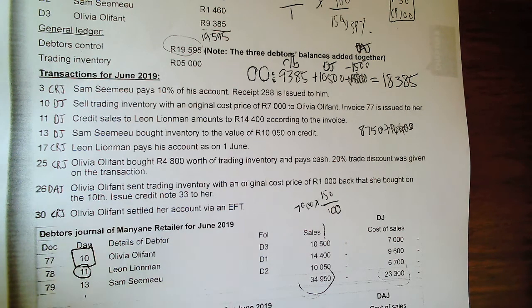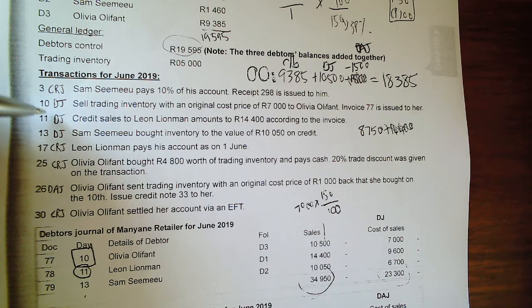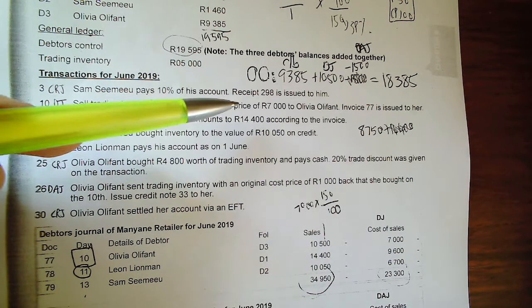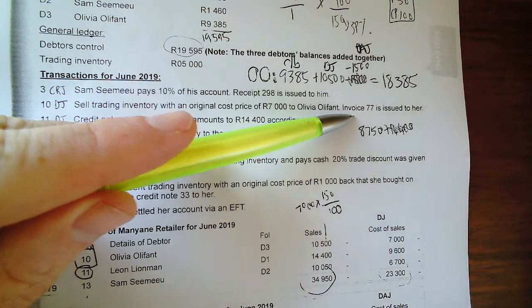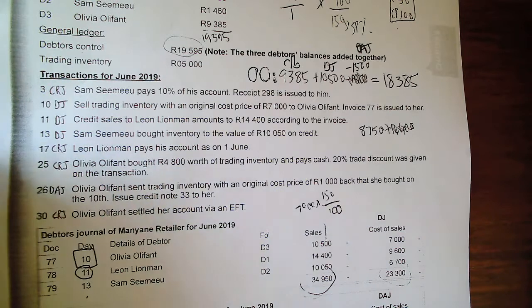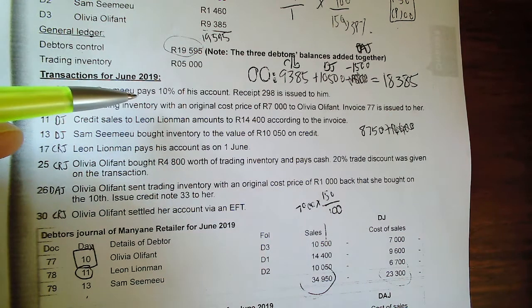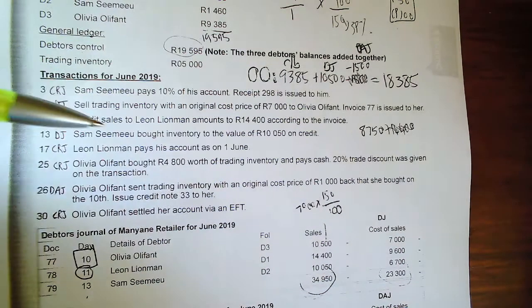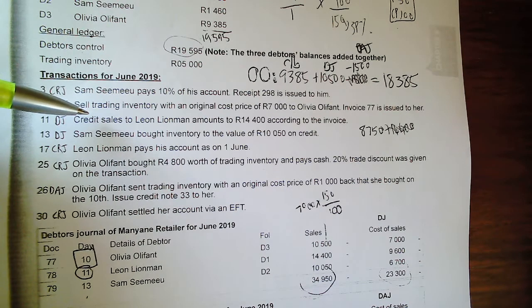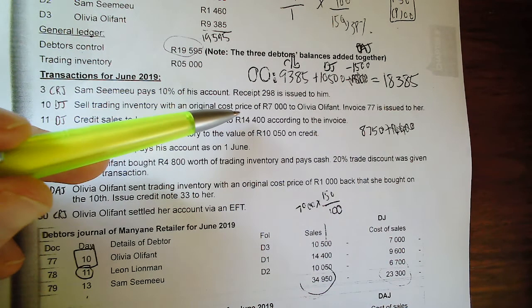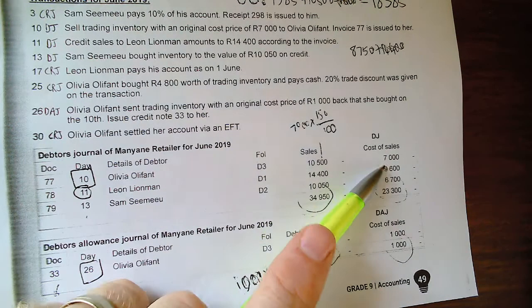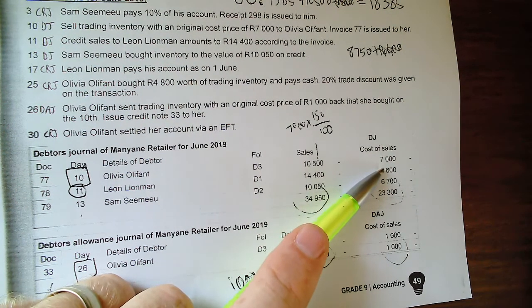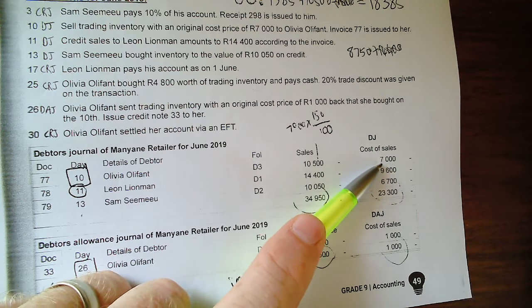The first one that you see DJ next to, which I wrote in, the 10th: sell inventory with an original cost price of 7,000 Rand to Olivia Oliphant, invoice 77 is issued to her. If you sell inventory on credit, or there's an invoice, then you know that it will be in the DJ. The original cost price was 7,000 Rand, so I put the cost price in the cost of sales column, because cost of sales and cost price is the same thing.